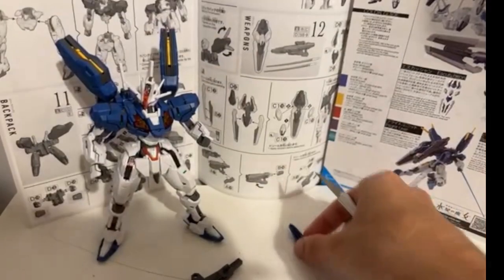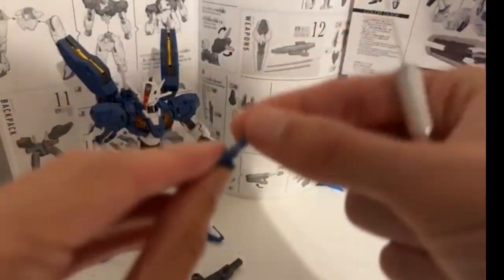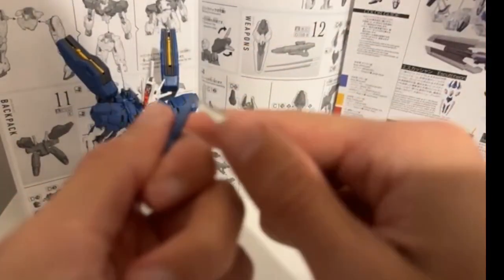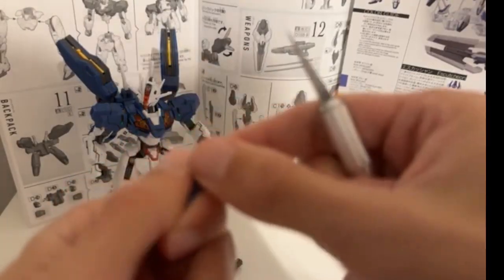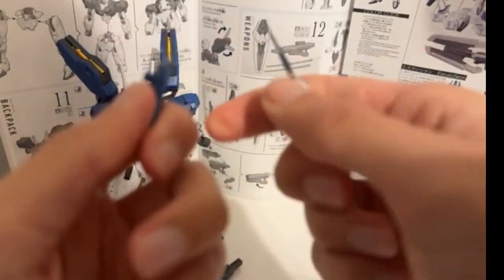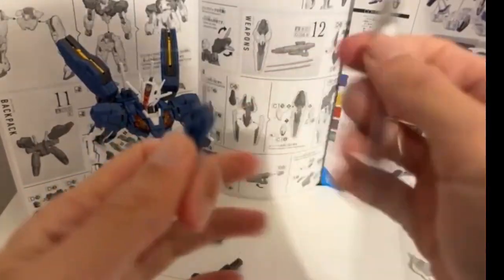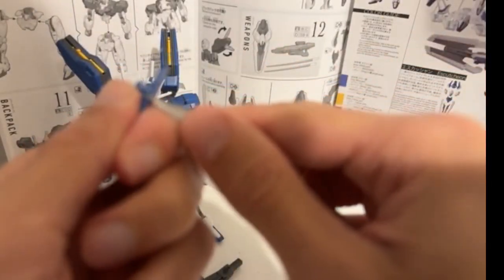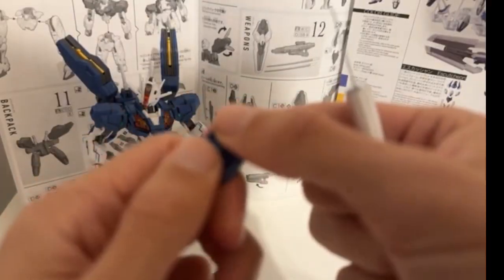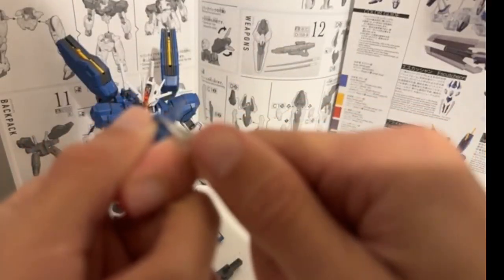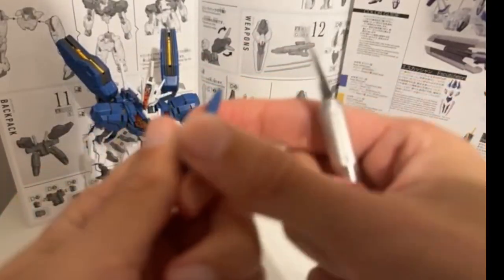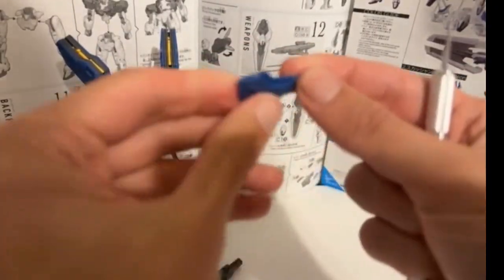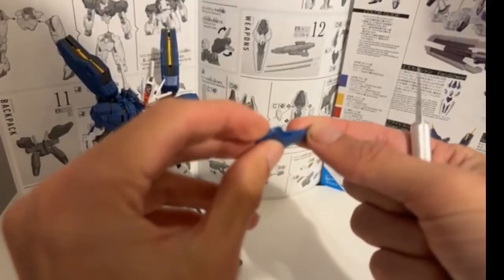That's good enough for me. Well, it's not the best we can see right there.